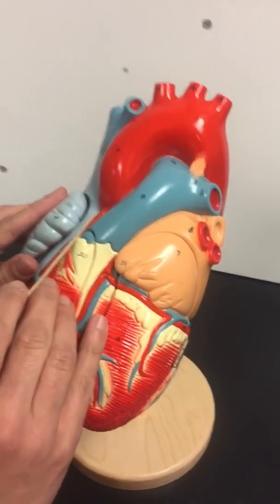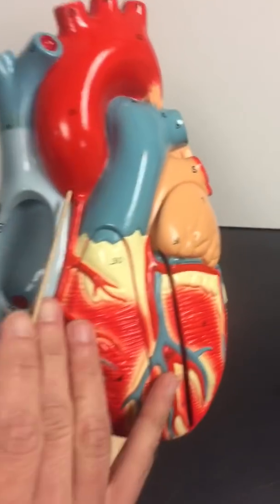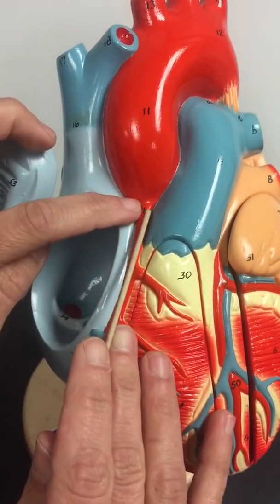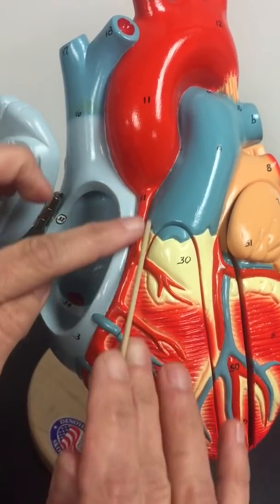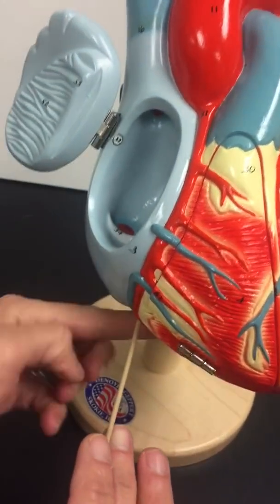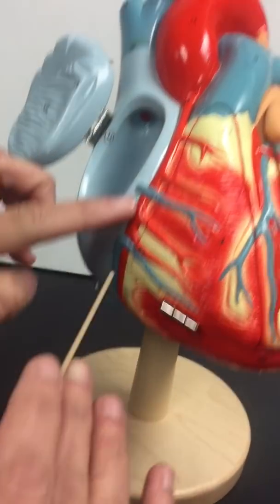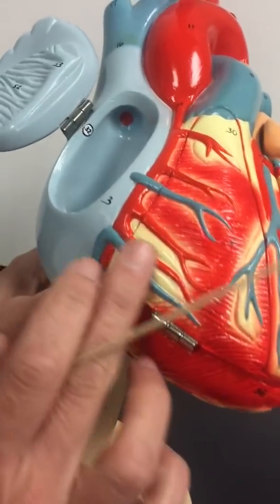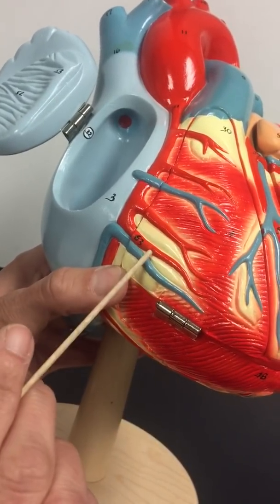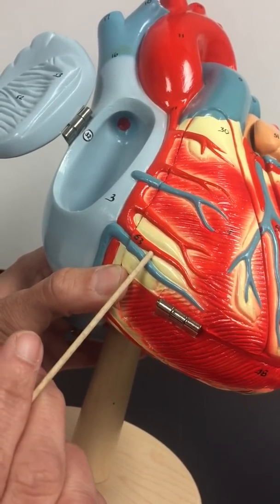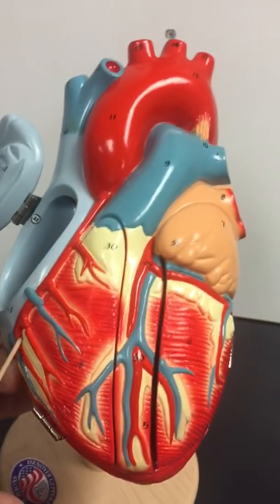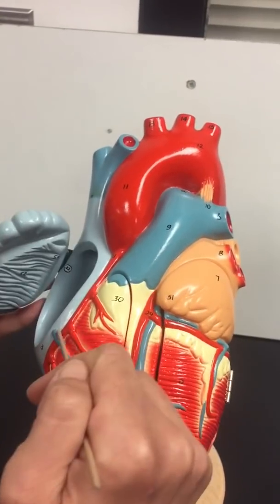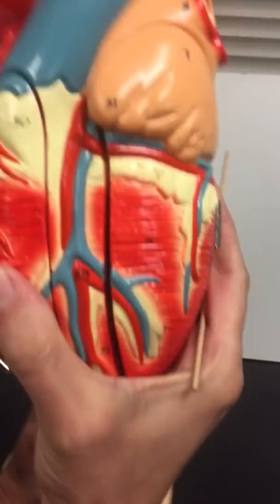So the first two branches off of the aorta, there's this guy right here, number 31. That's your right coronary artery that goes down, down, further down. All right. And one of these branches you have to know is number 63 right here, right on the margin of the heart, called the marginal artery, marginal coronary artery.